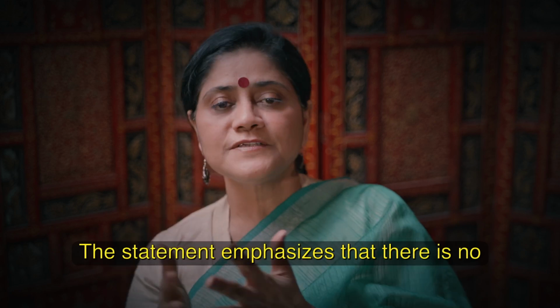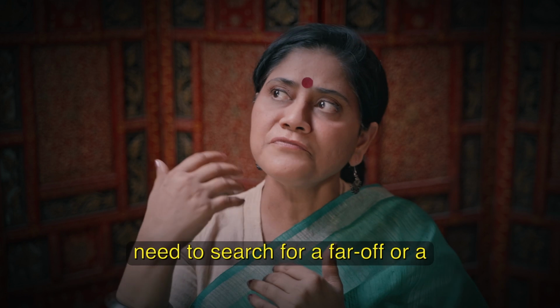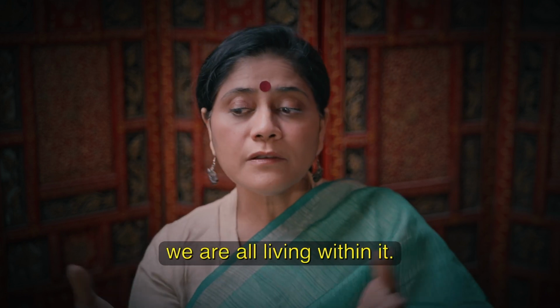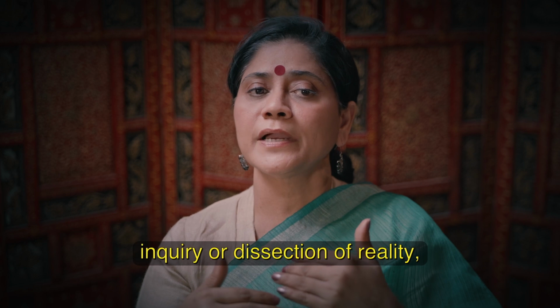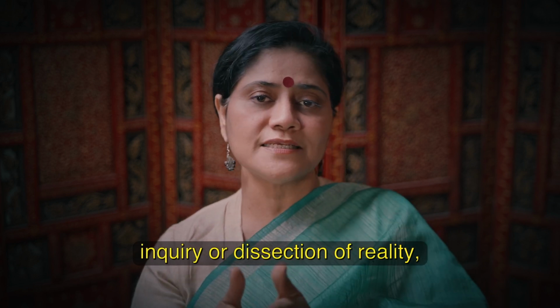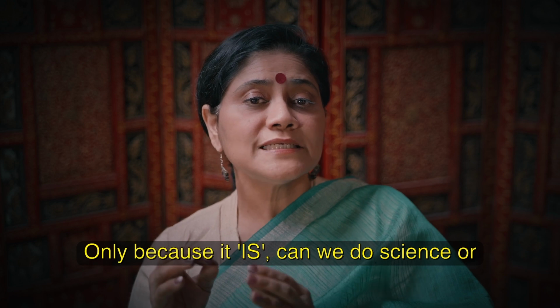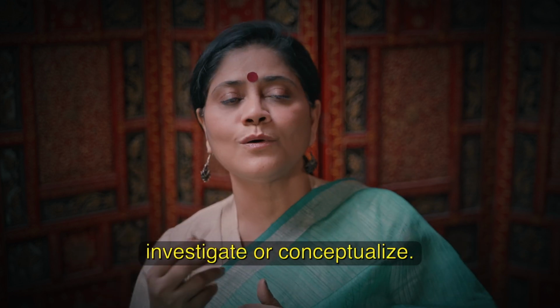The statement emphasizes that there is no need to search for a far off or mystical truth. Instead, we are already living within it. It is a precondition for any subsequent inquiry or dissection of reality, including quantum mechanics. Only because it is can we do science or investigate or conceptualize.